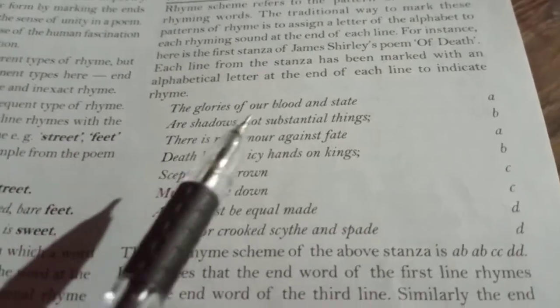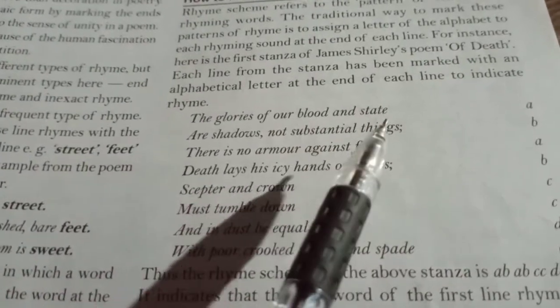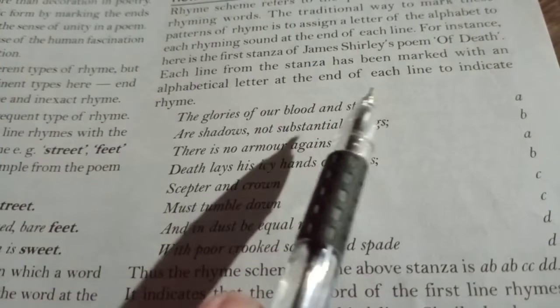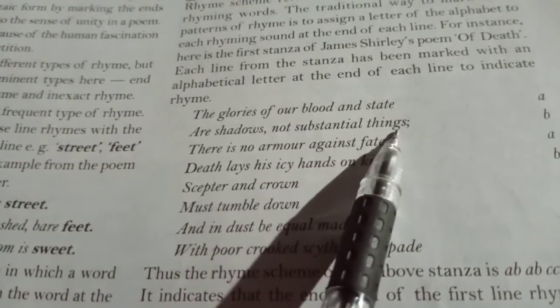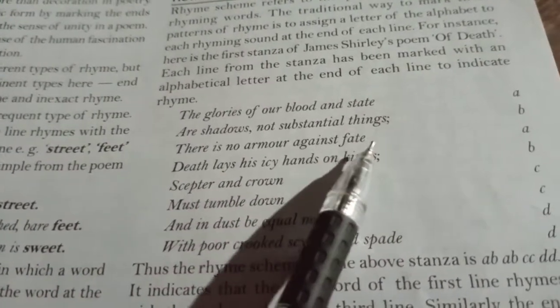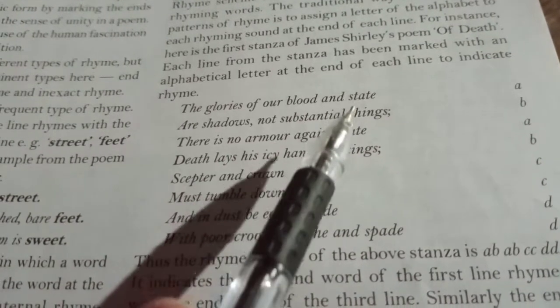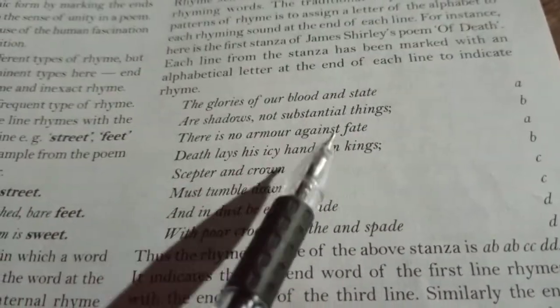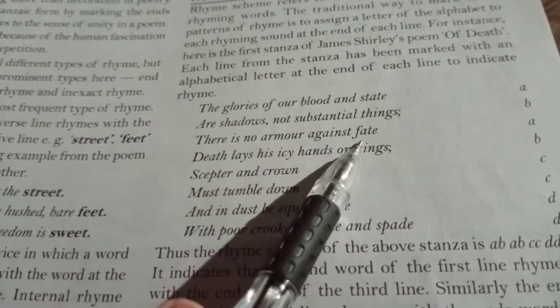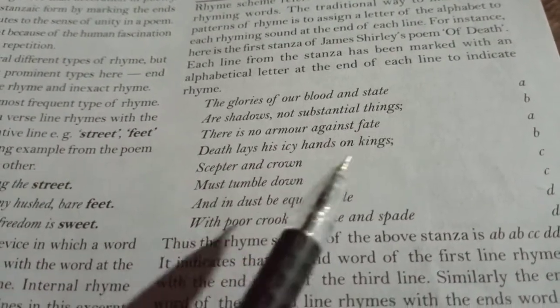See, the glories of our blood and state. It's a new sentence, so it is A. Are shadows not substantial things? State is not matching with things, so it is B. There is no armor against fate. Fate is matching with state, a rhyming word of state, so it is again A. It is B because it was different.